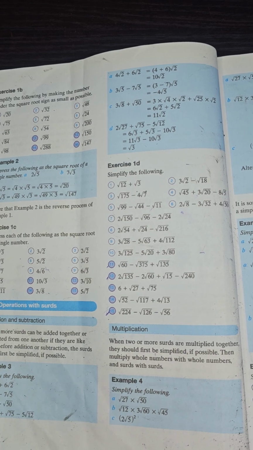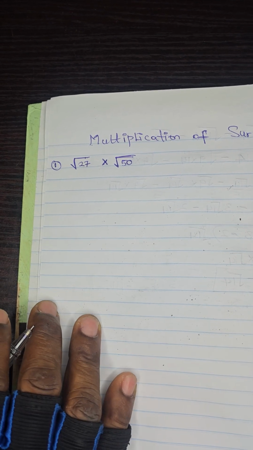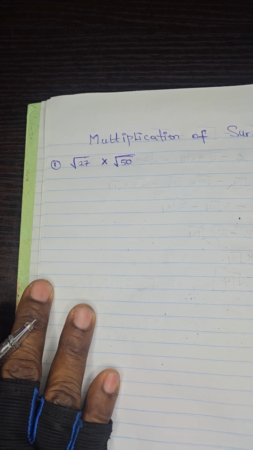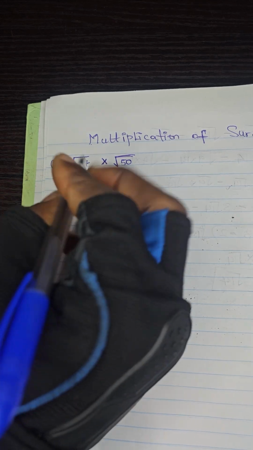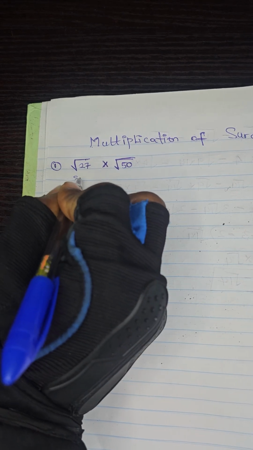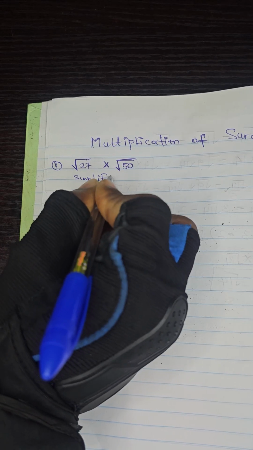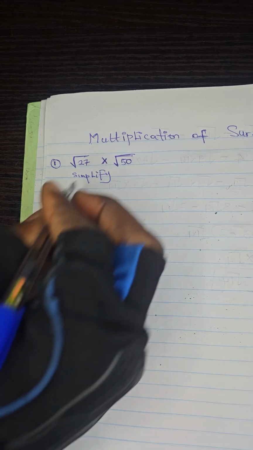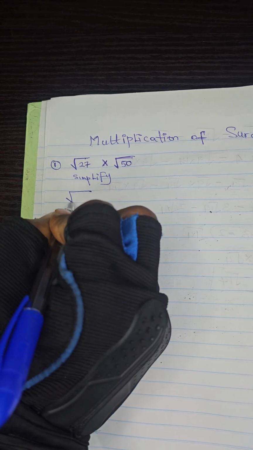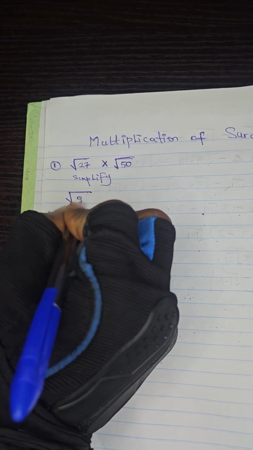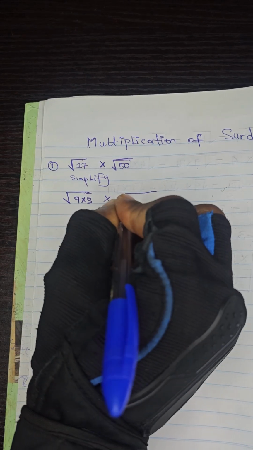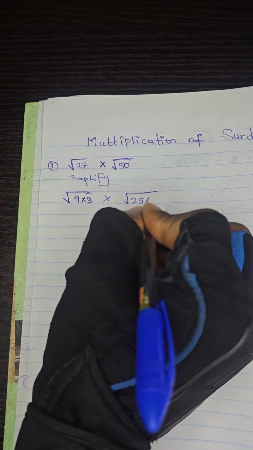So let's start the class. They said when two or more numbers are multiplied in surd, first you have to simplify, then multiply whole number by whole number and surds by surd. So let's start. The first thing we are told to do is to what? Simplify. So root 27 multiplied by root 50. Now we've done this so many times, so no need for this. 27 is the same as 9 times 3, and 50 is the same thing as 25 times 2.